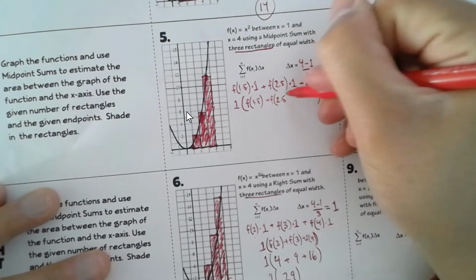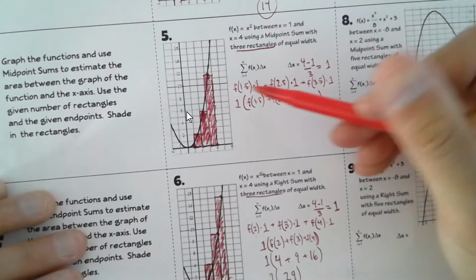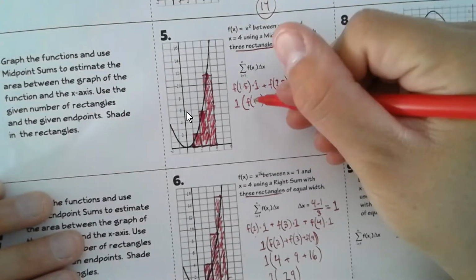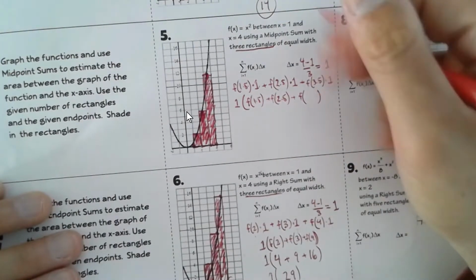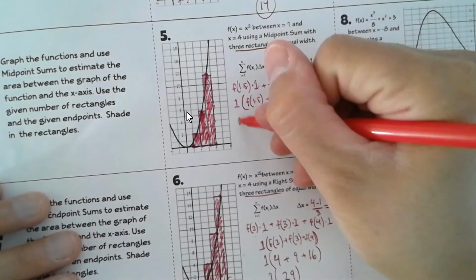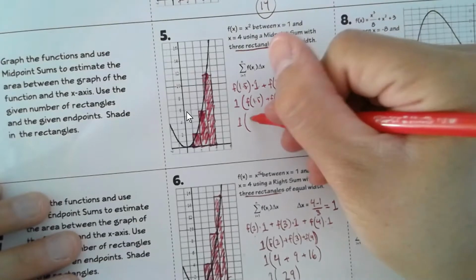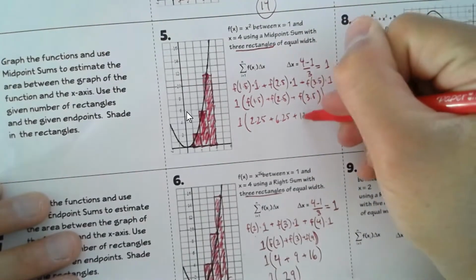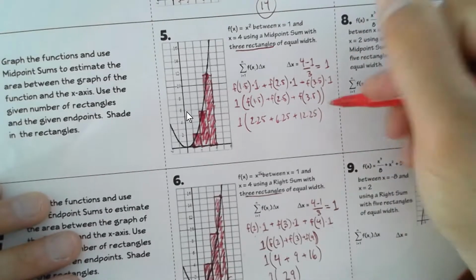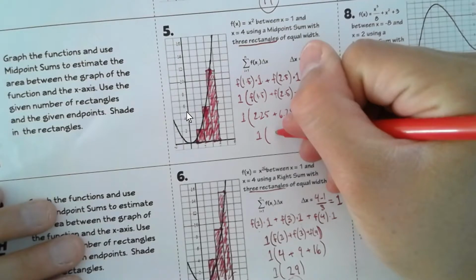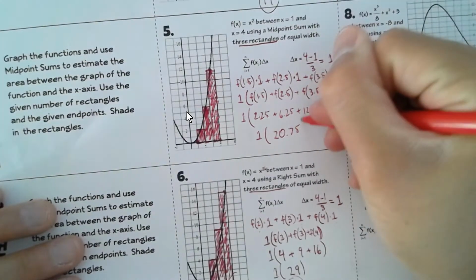Sorry, I forgot to rewrite this again. So I factored out the base of 1 out of each of these. So I have 1 times f of 1.5, f of 2.5, and f of 3.5. And then, Stephanie, could you tell me those heights once again? f of 1.5 is 2.25, okay. 6.25. 12.25 for f of 3.5. And then in total, what did you get again? 20.75? Yeah. That is absolutely correct.